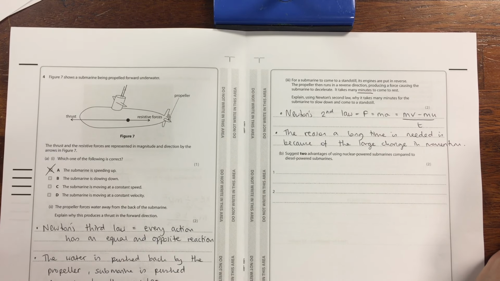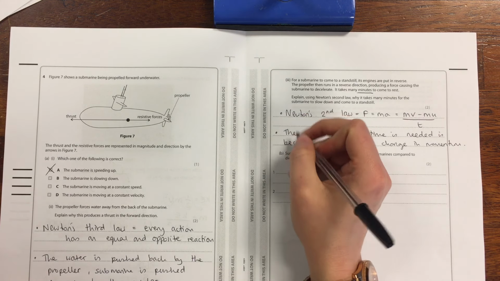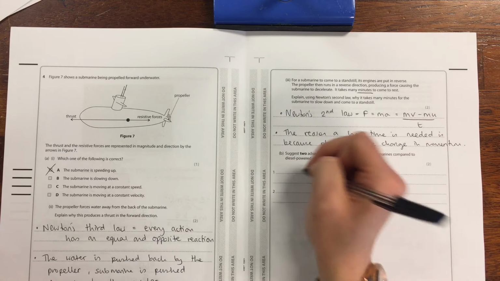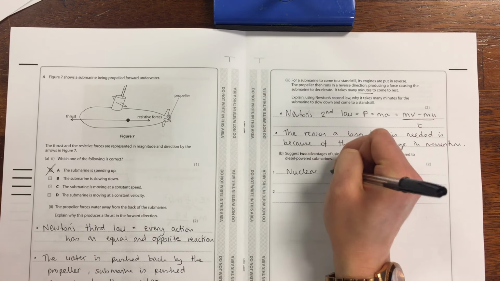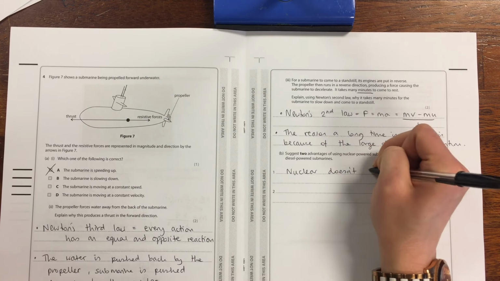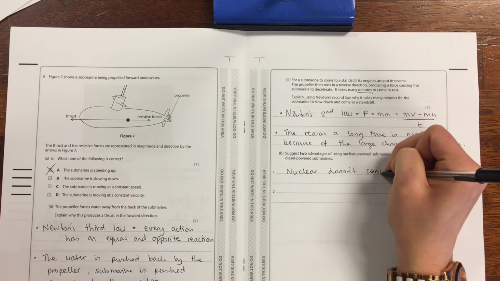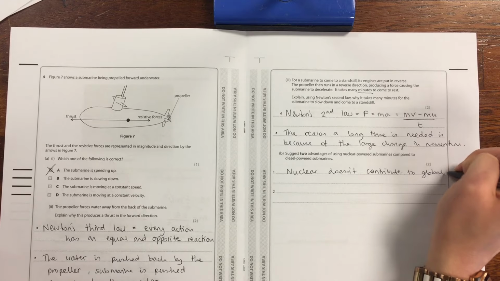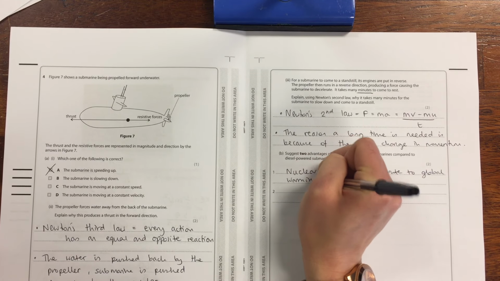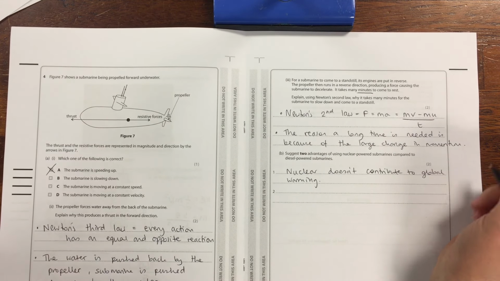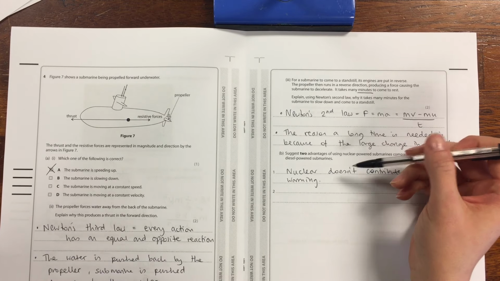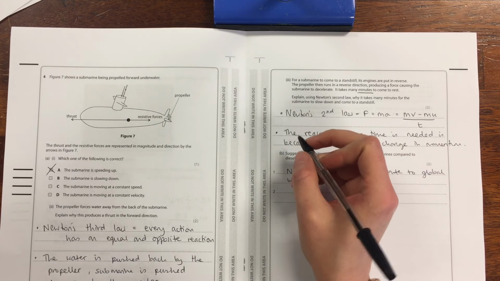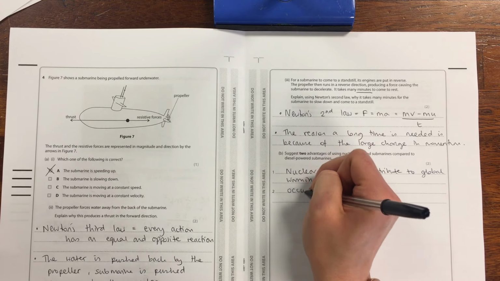Suggest 2 advantages of using nuclear-powered submarines compared to diesel-powered submarines. So there are lots of different things here you can say. Number 1, I'm going to say that nuclear doesn't contribute to global warming. There is no carbon dioxide released with nuclear. Also, I can say occupies less space.